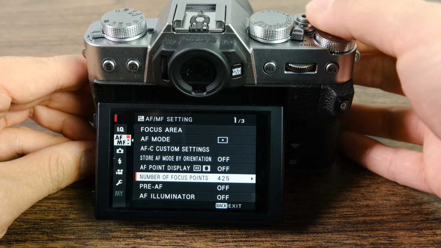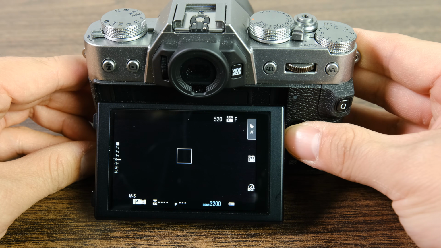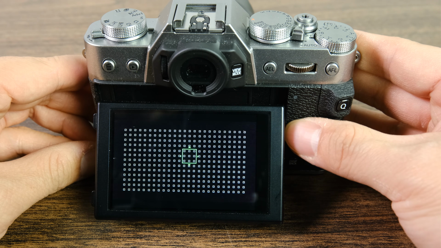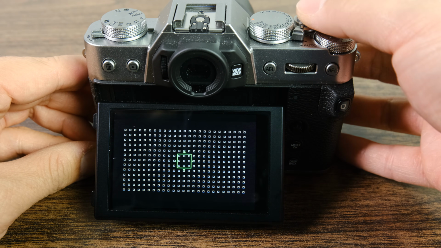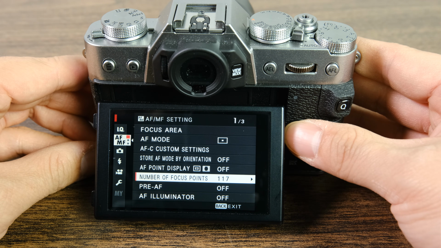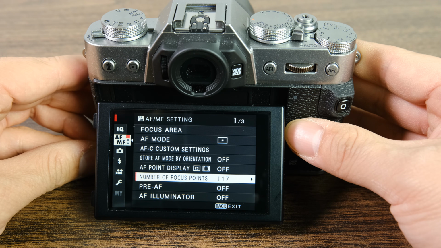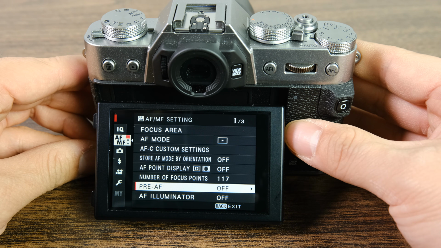But if you go ahead and go to the 125, what you'll notice is that in here you're going to have a whole lot more focus points to work with, but I personally like it at 117 because there's just a lot less focus points that have to move in between, but you do have to do a little bit of focus and recomposing. Pre-AF, I leave that off.